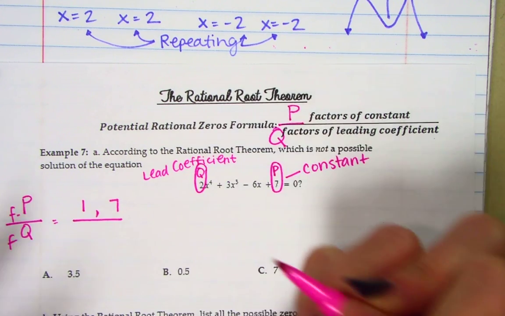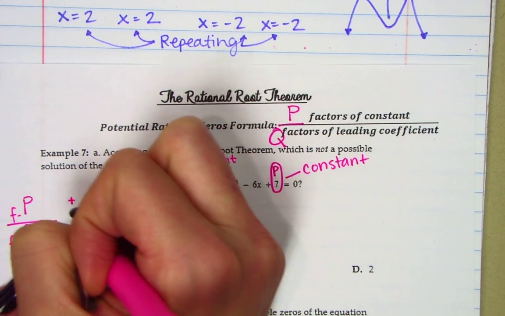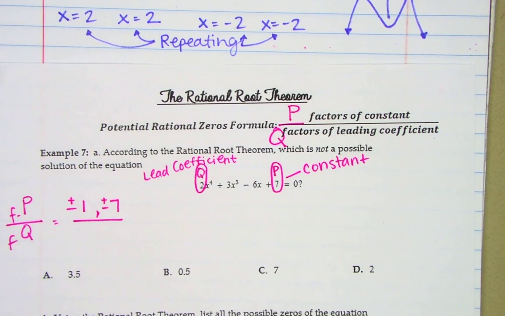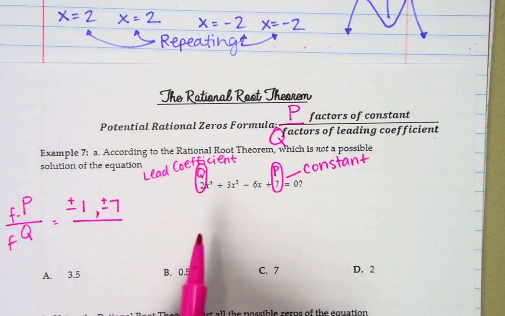Okay, and on all of these, it could be positive 1 times positive 7 or negative 1 times negative 7, right? Negative 1 times negative 7 makes 7. So we call it plus or minus. All of these are going to be plus or minus. Then it's over the factors of q.